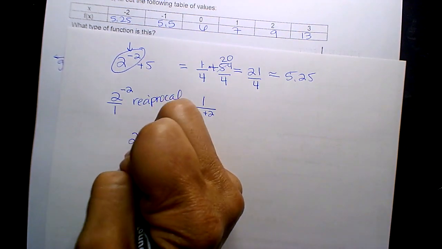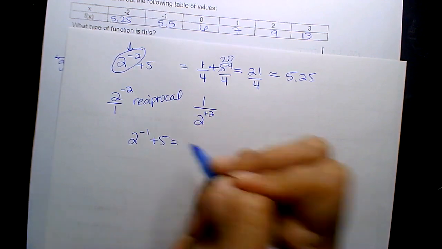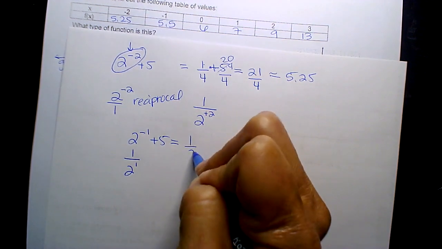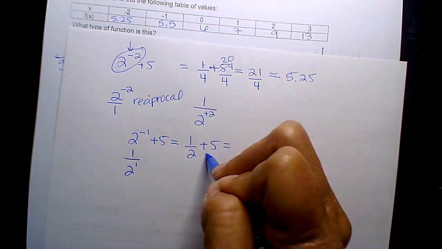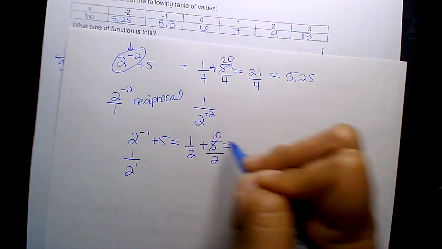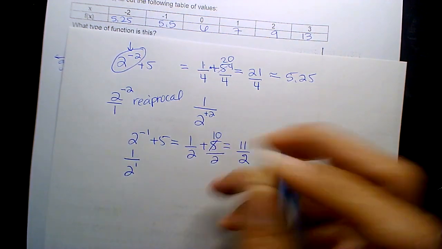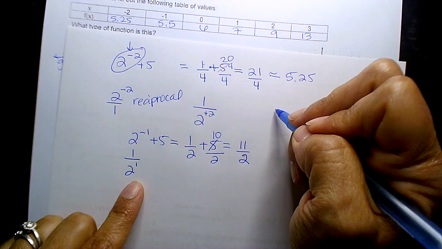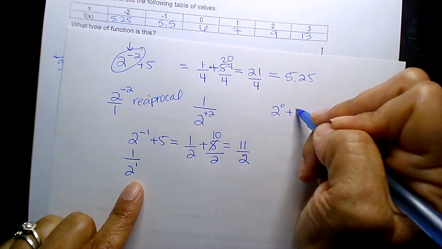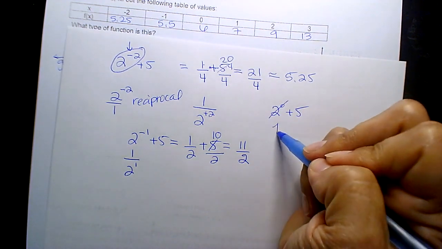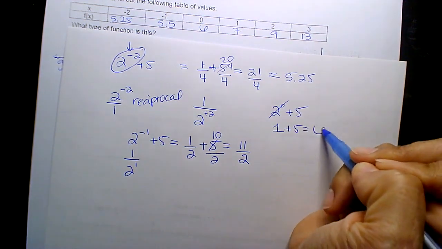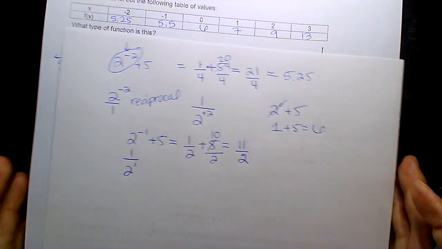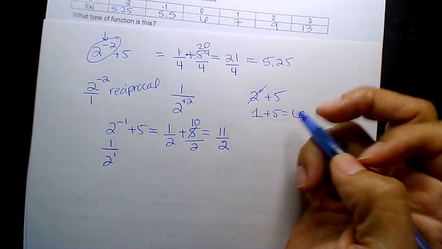So on the 2 to the -1 plus 5, it's reciprocaling this to 1 over 2 to the 1. So it's 1/2 plus 5. Again, make that a common denominator. So it's 11 halves, and that's 5.5. Okay, if you're getting 2 to the 0, you guys know anything to the 0th power is always 1, and so that's why it's 6. Yeah, we're going to cover exponential rules and laws in here because it's an entire test.